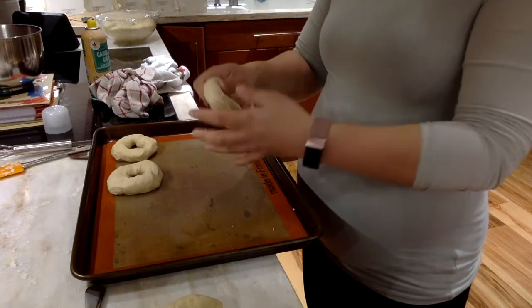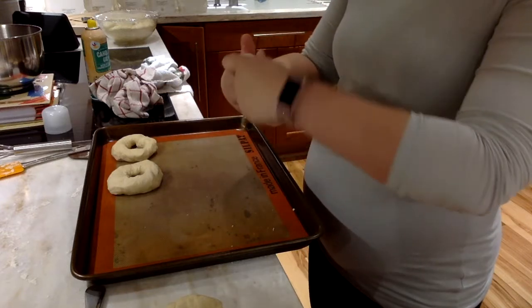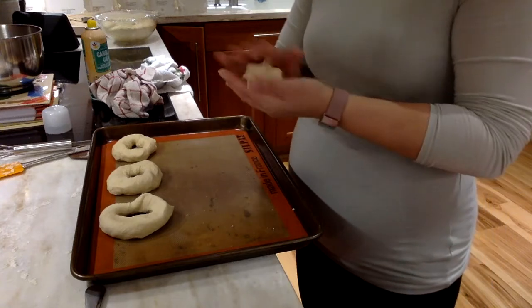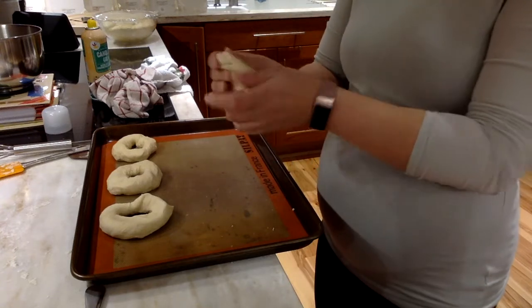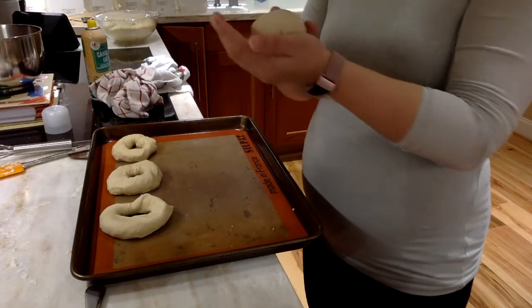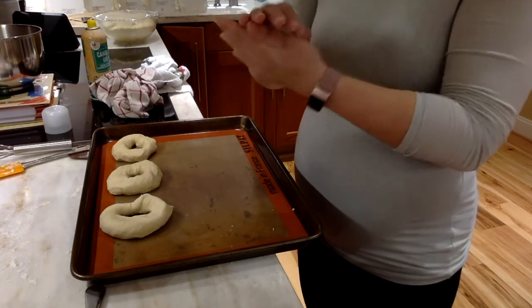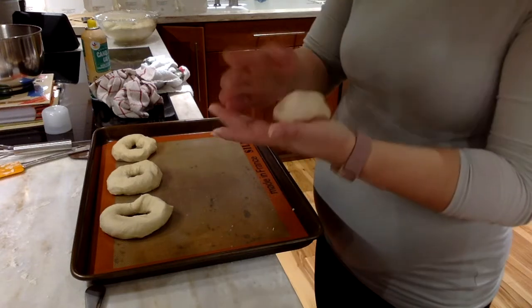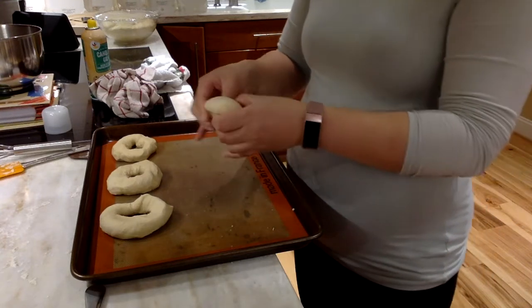I'm making this in the evening, and then I will let these sit overnight. Tomorrow morning we'll come back and I'll show you how to boil them and bake them. If you want to add any toppings, you can also do it at that time.